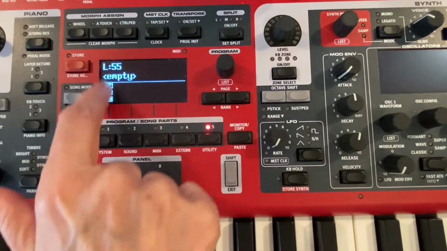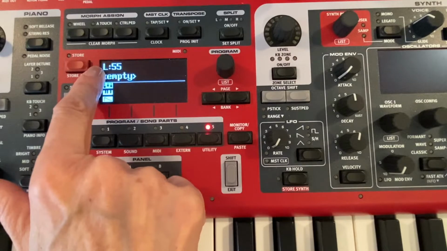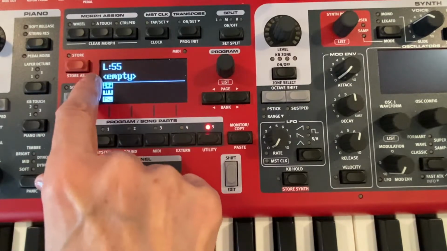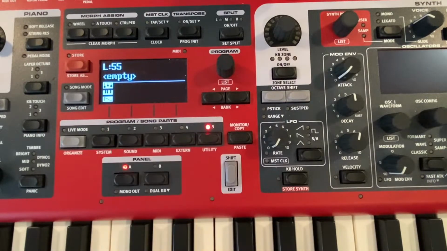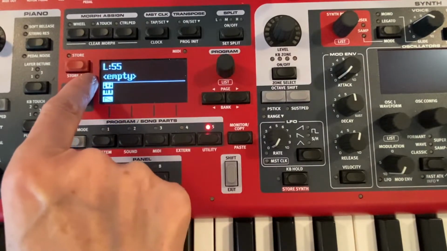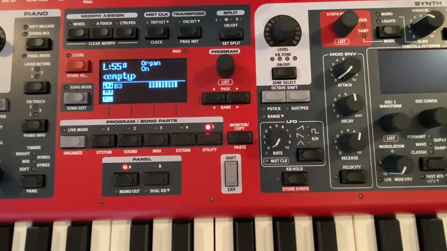So in this program window, you see the name, the bank that you're in, and the number of the patch. So I'm on L55 and it says empty. So we're going to fill it. If you want an organ, you can activate the organ by turning it on. We'll go over how to create an organ patch in a later video. But for right now, we're just going to create a simple piano and pad patch.